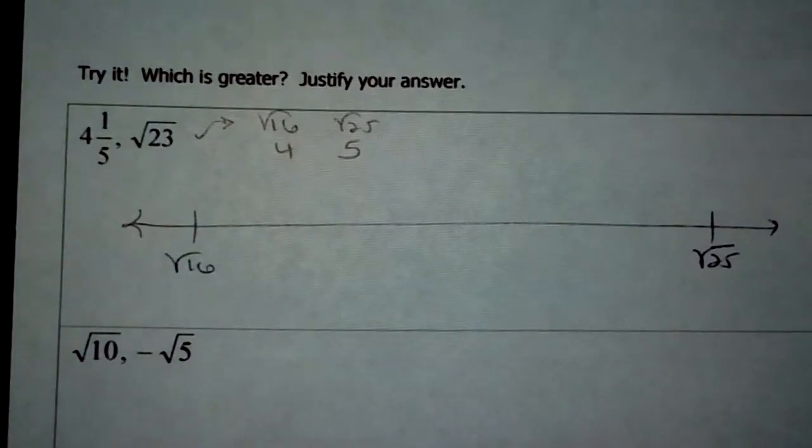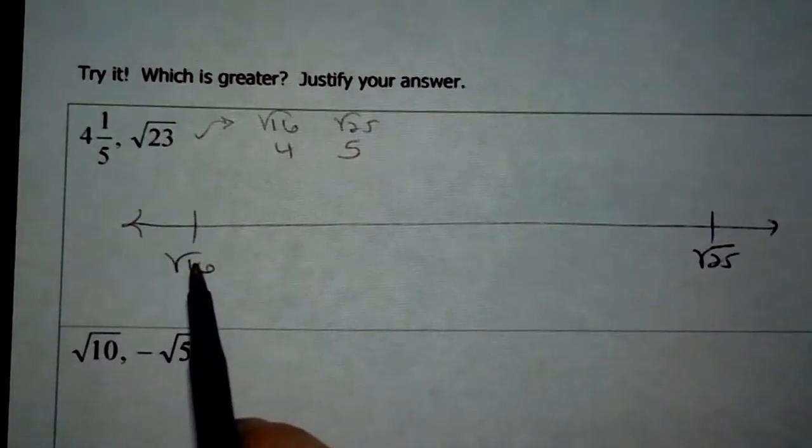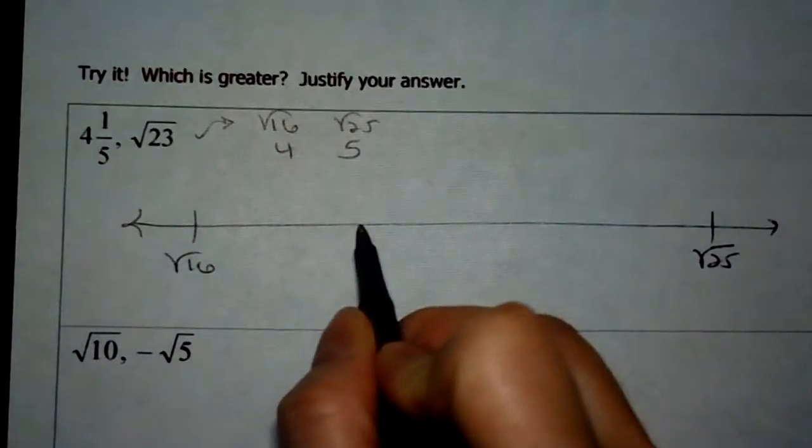All right, let's put the square root of 16 and the square root of 25 on our number line here. And to get from 16 to 25, let's see here. I think we could count by 17, 18. How many do we need? We need 9. So why don't we count by 3s? And then it would just be 3, 6, 9. Does that sound good?